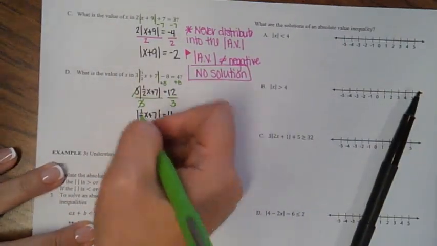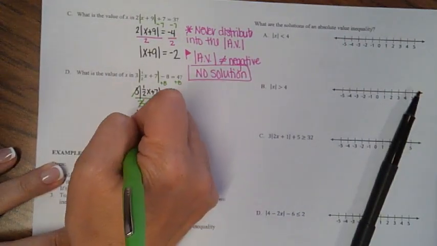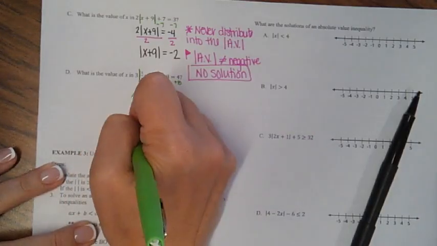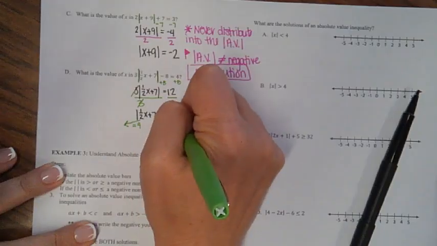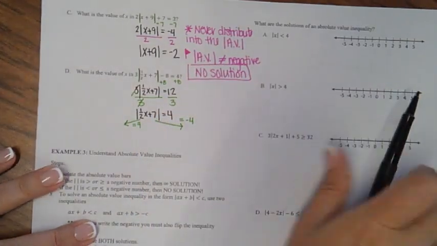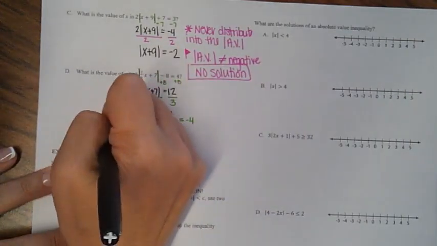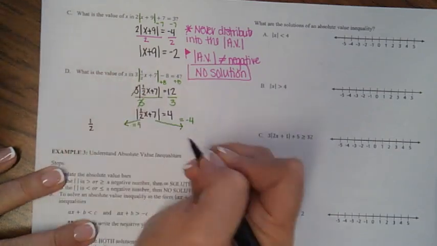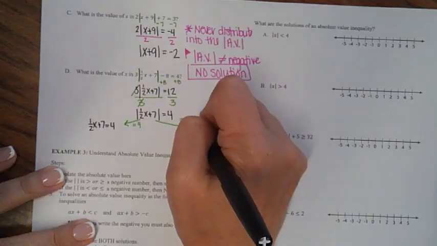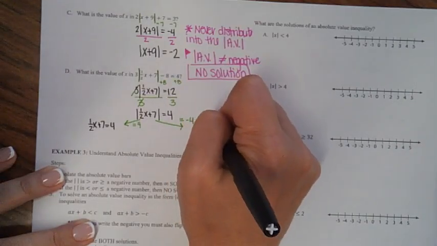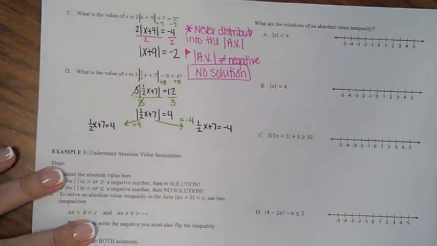So I have, let's see, I'm going to have one that gets set equal to positive 4 and another equation that gets set equal to that negative 4. So let's write these out so we can solve them. So 1/2 x plus 7 equals 4, and then we have 1/2 x plus 7 equals negative 4.